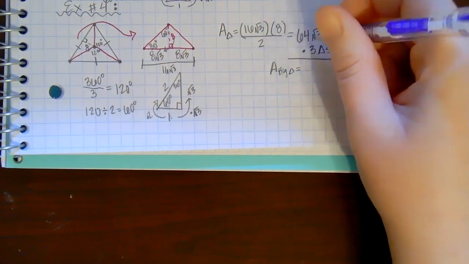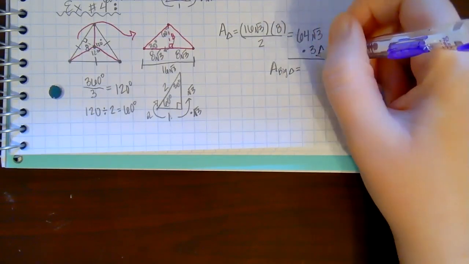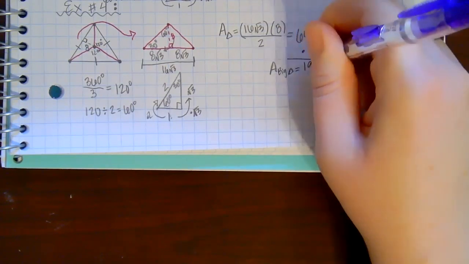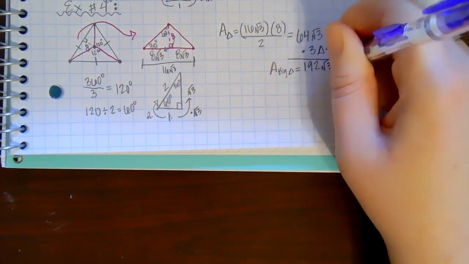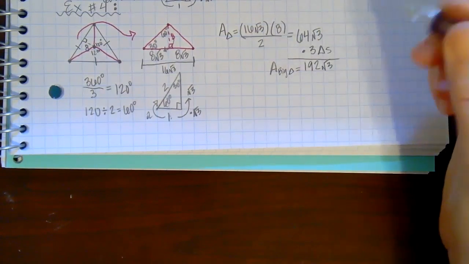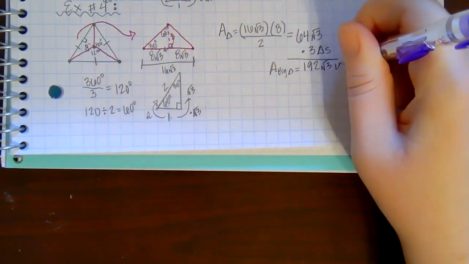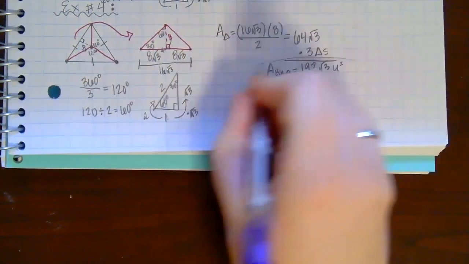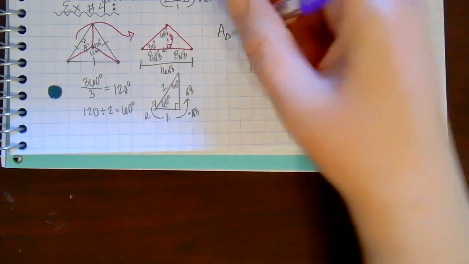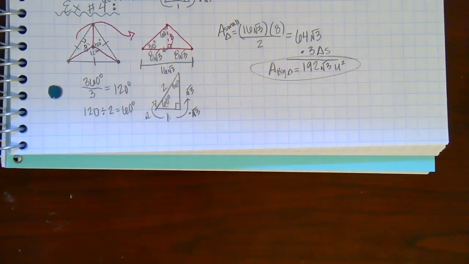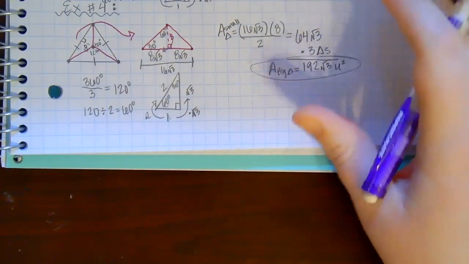The area of the whole triangle, I'm going to multiply 64 times 3, which is 192, and then bring down the square root of 3. Okay? And again, there's no units, so I'm just going to put U for units, and since it's area, it's squared. I guess I should have put here maybe the small triangle so it's not confusing you. Okay? So I want to be really clear here.